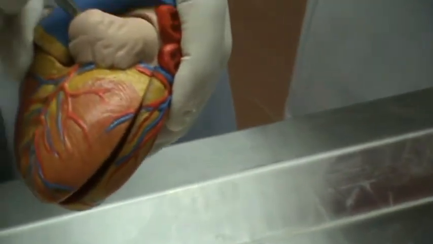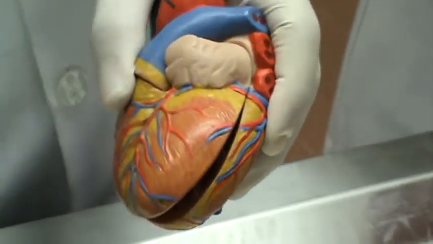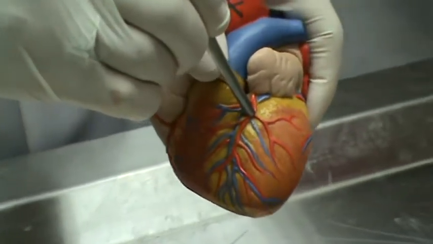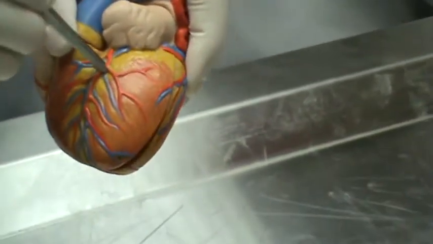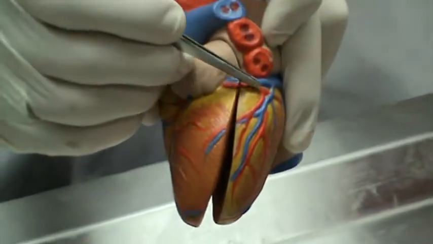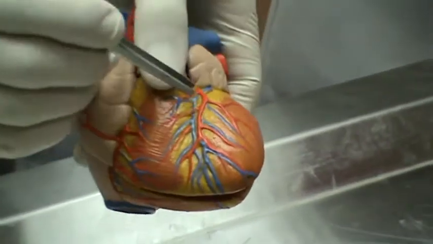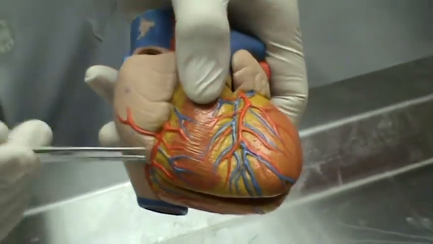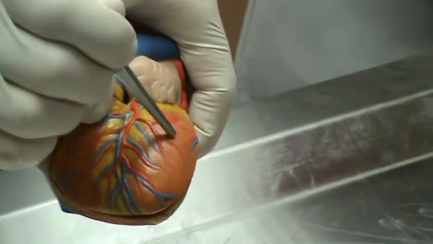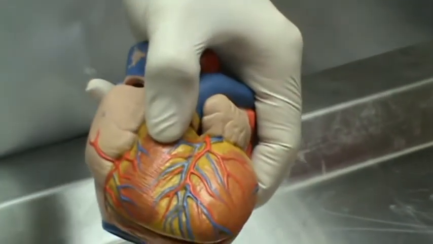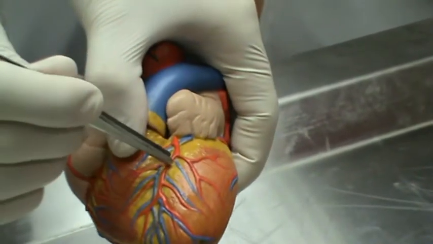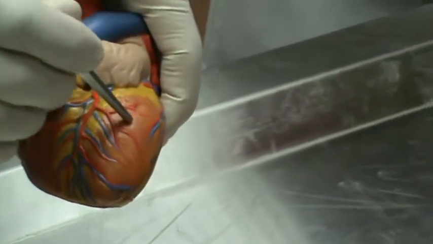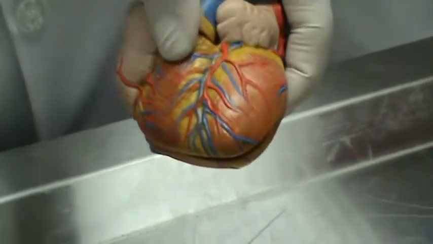The important one now: this is the right coronary, so there should be a left coronary, and the left coronary divides into two branches. What do you call this one? Anterior interventricular artery and circumflex. And the anterior interventricular artery supplies what? It supplies the right ventricle and left ventricle.